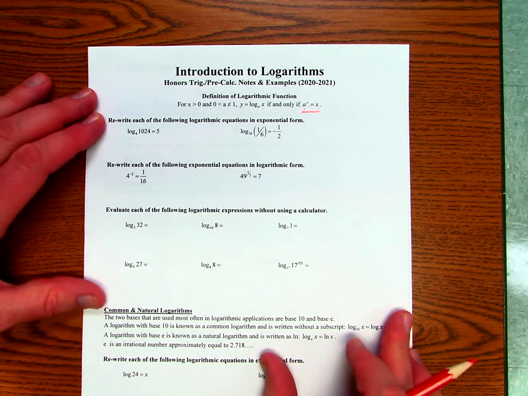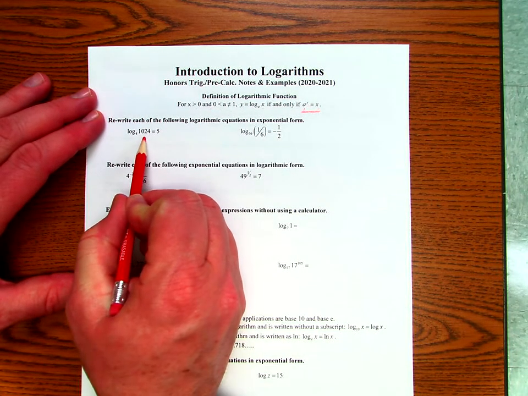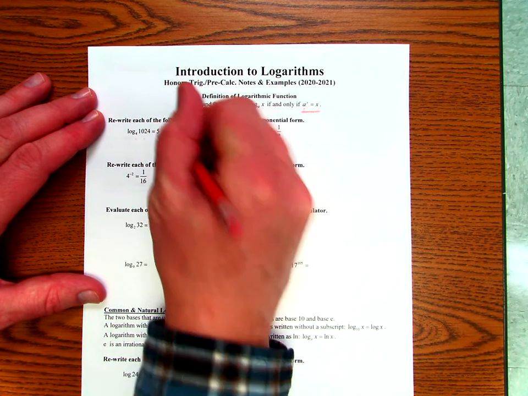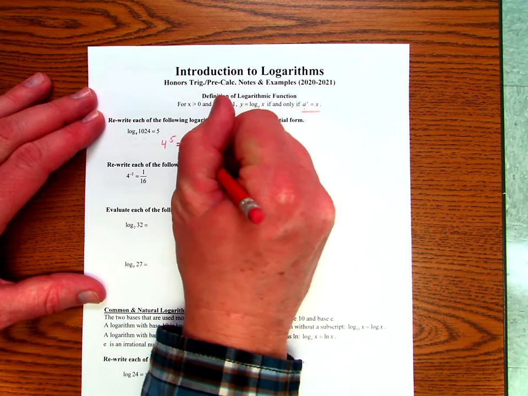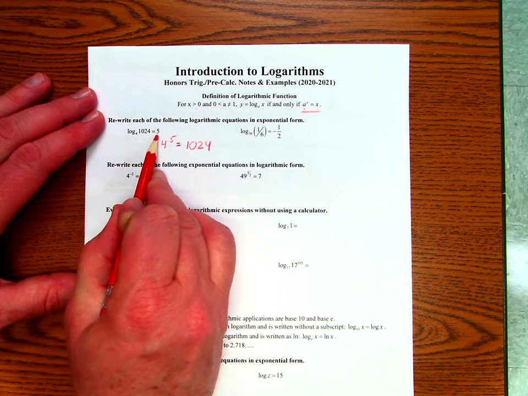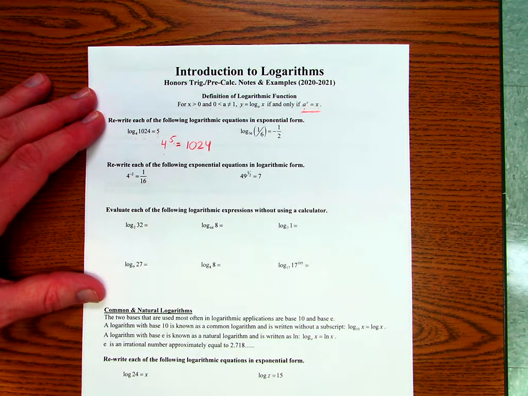All right, on to some practice problems now. We want to write this in exponential form. That's 4, it's the subscript, that's the base, 5 is the exponent, equal to 1024. So log base 4 of 1024 equals 5. That equation, written in exponential form, is 4 to the 5th power equals 1024.